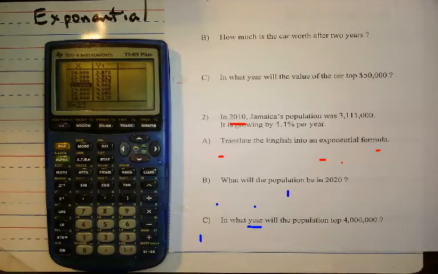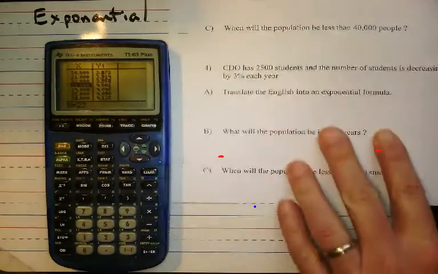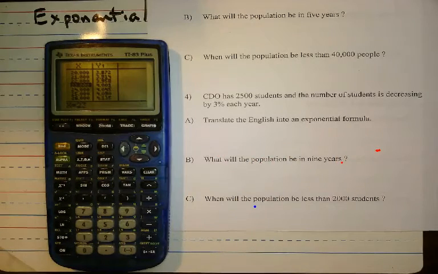And we'll turn the paper over and do the other side. All right. So let's do question 4. All righty. We are ready.